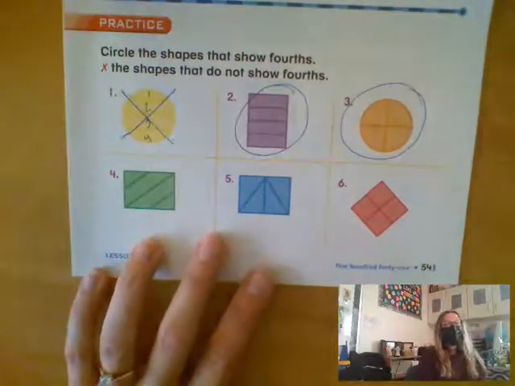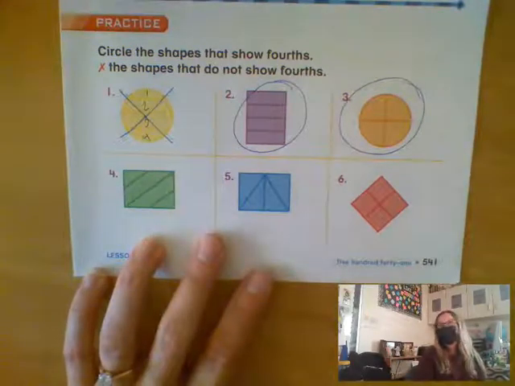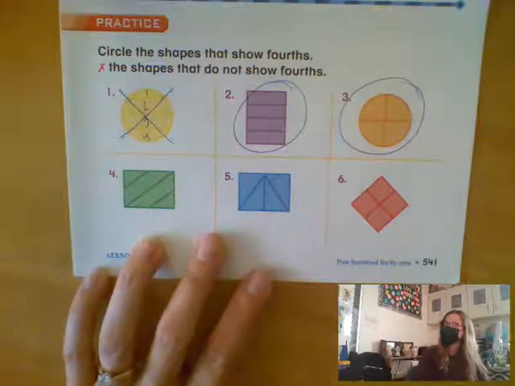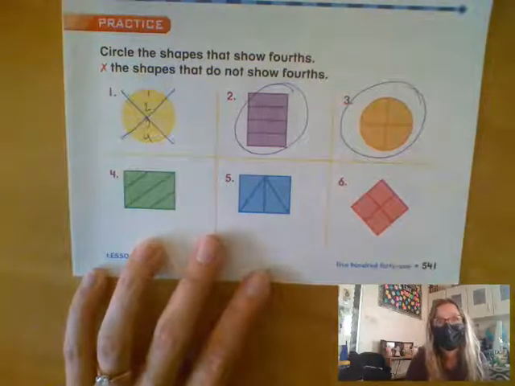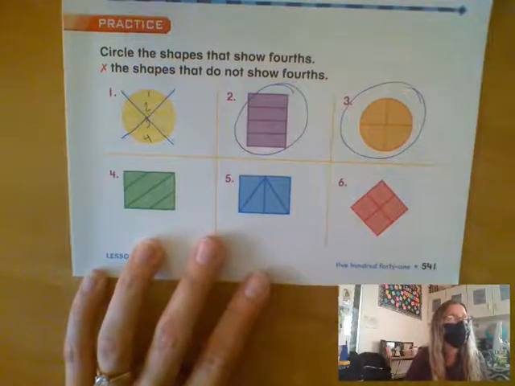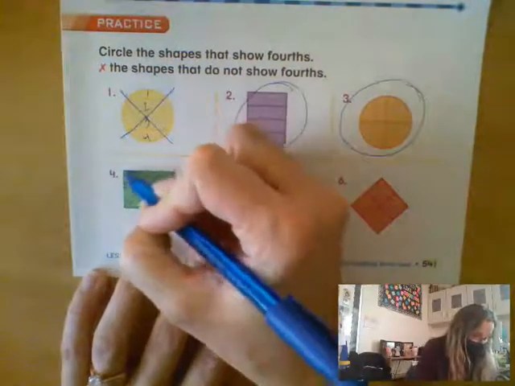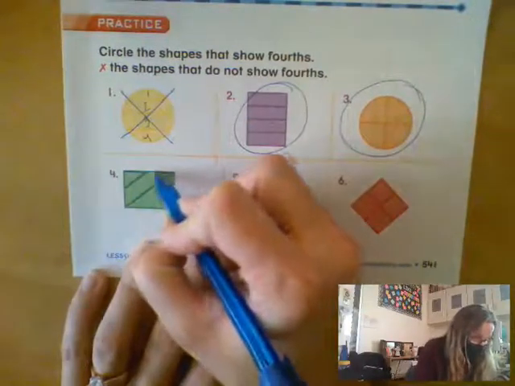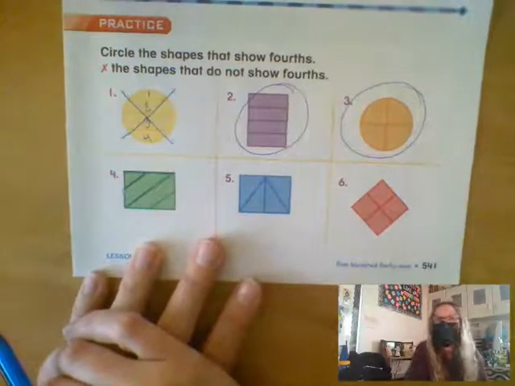Lillian, let's take a look at number 4. I see 1, 2, 3, 4 pieces. Are they fourths? They are. No, they're not. Are they or aren't they? You've got me confused. Think about what you know. If they are fourths, they have to be the same size pieces, right? Is this corner piece the same size as this middle piece? Nope. So if they're not the same size, guess what? They're not equal shares, so they're not fourths. You can cross that one off.